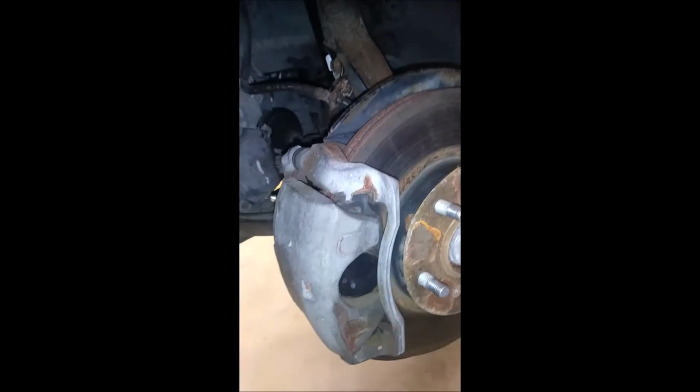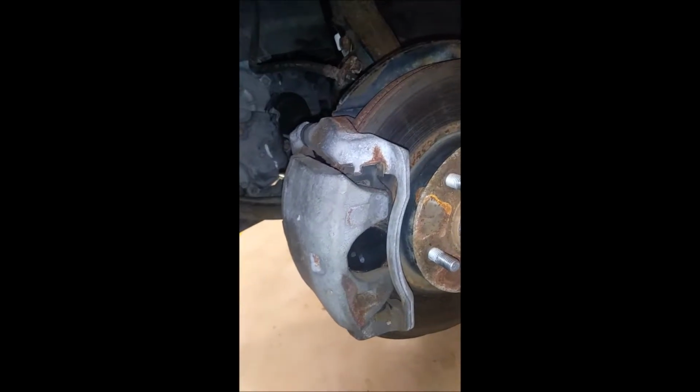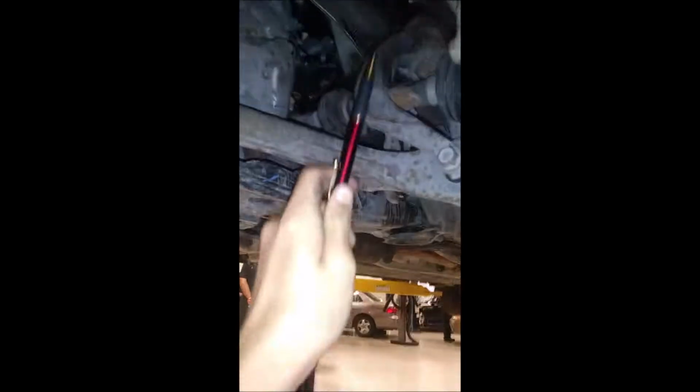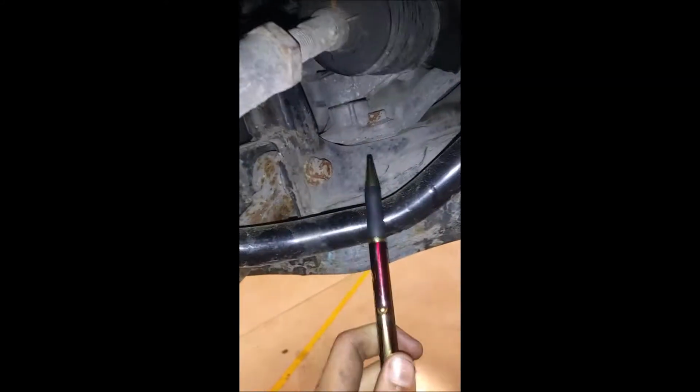Alright, so with suspension, the suspension supports the car, road holding and handling, and the ride quality of the car. Now with suspension, this right here is your steering. This right here is a bottom ball joint. This is a top ball joint, right over here. This right here is a control arm, and this over here is a sway bar.